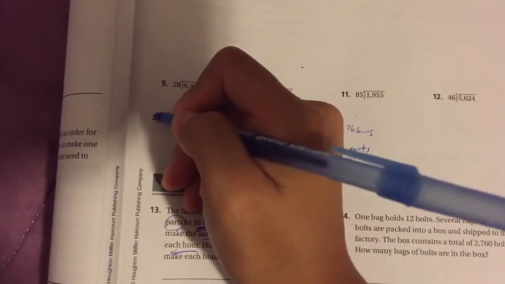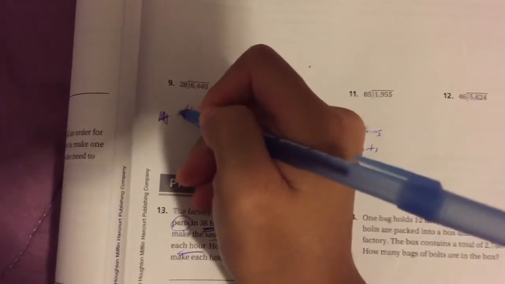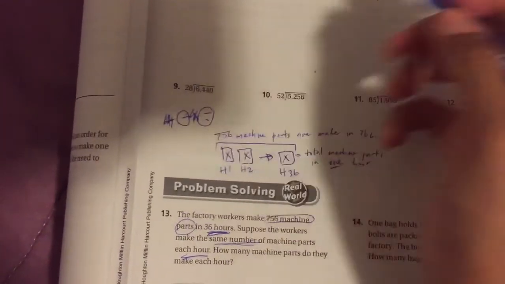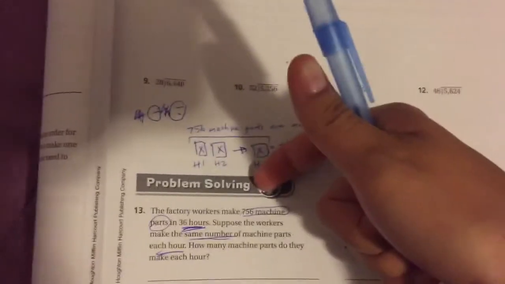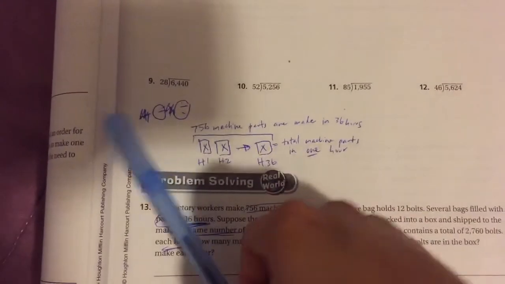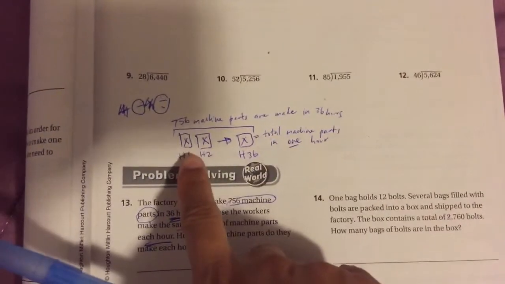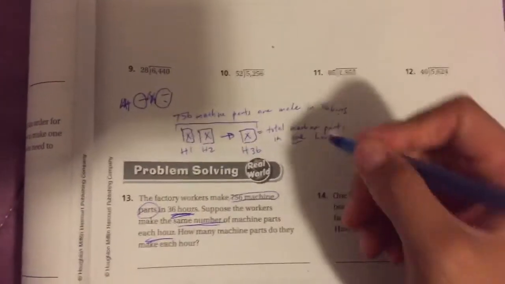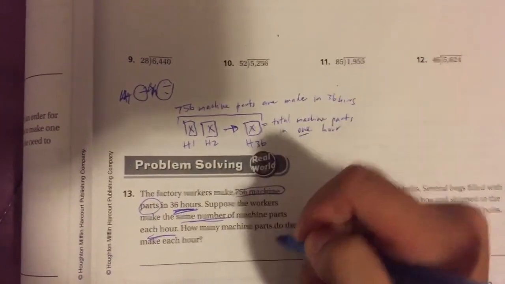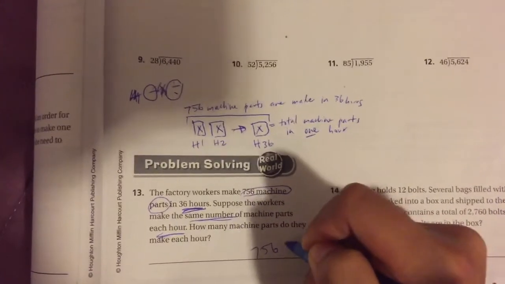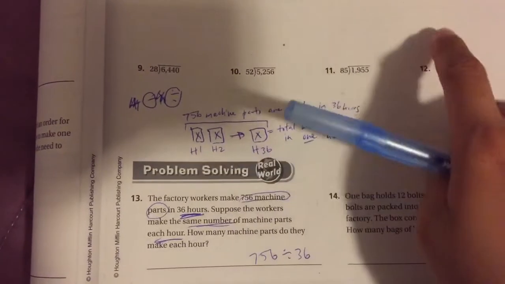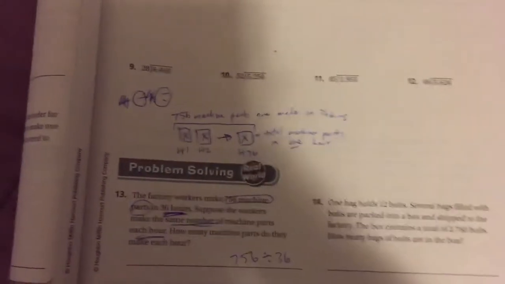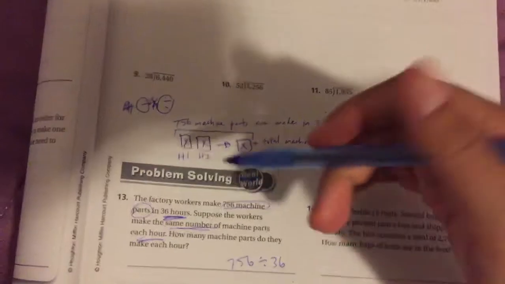Addition gets bigger. Multiplication gets bigger. So it's either going to be subtraction or division. And you could do 756 minus 36 minus 36 minus 36 minus 36 all the way until you get to 0 and count how many times you subtracted 36. Or because you're repeating the same number, you could just do 756 divided by 36. So go ahead and solve this one, very similar to how we've done it on top, and then you'll find your answer.